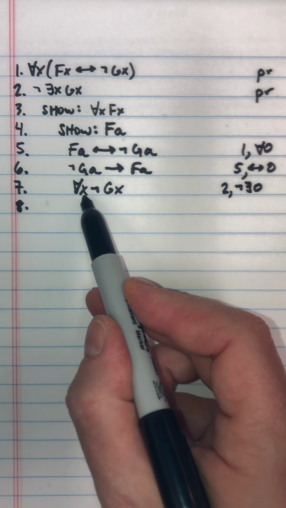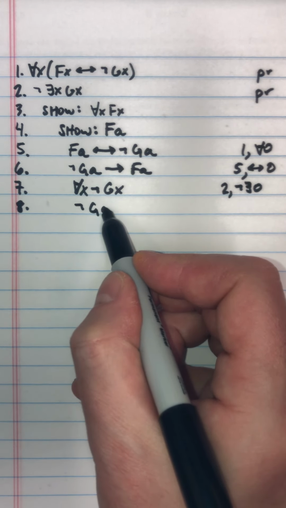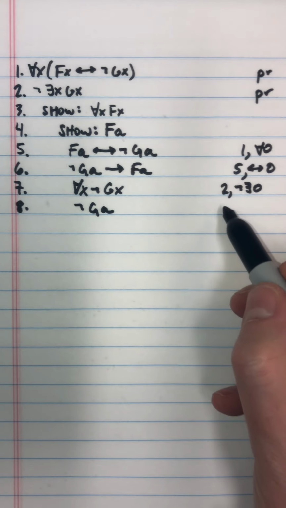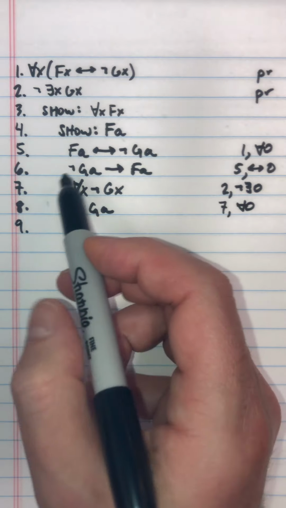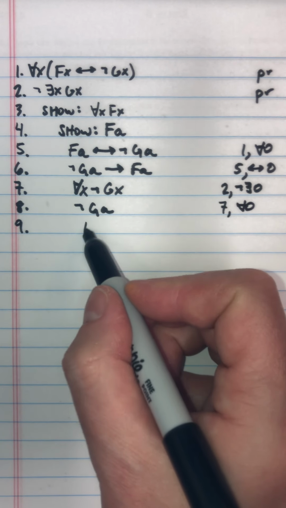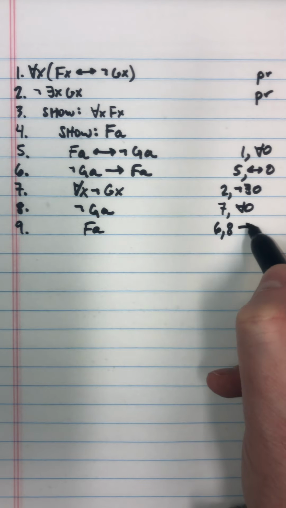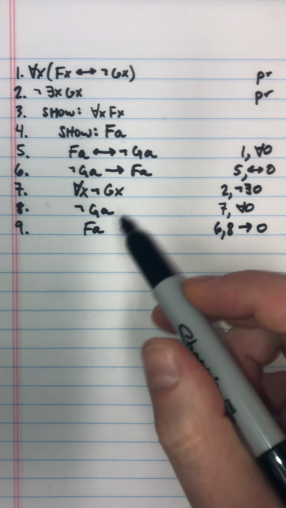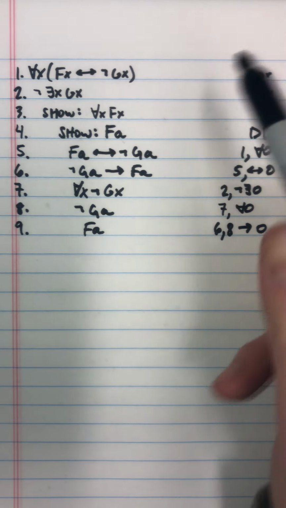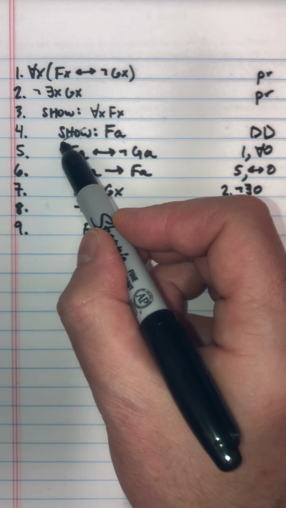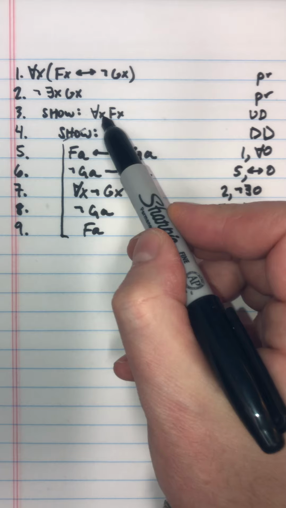Now, we can do universal out to make this x anything we want. We're going to choose A, not GA. That comes from line 7 by universal out. And we finish our proof by doing an arrow out with 6 and 8 to get FA. So that's 6 and 8 by arrow out. We were trying to show FA, and we did. And given universal derivation, that's sufficient to show by UD that everything is F.